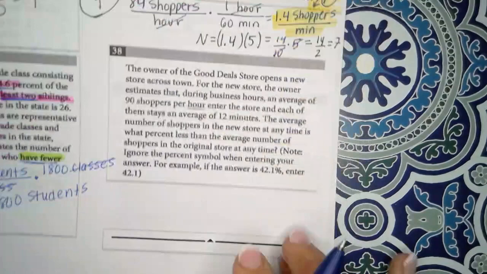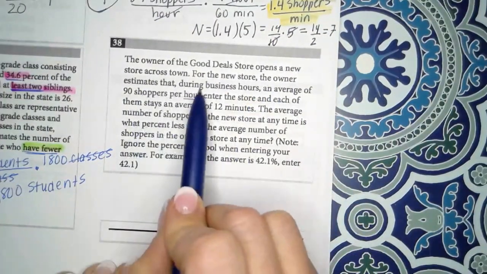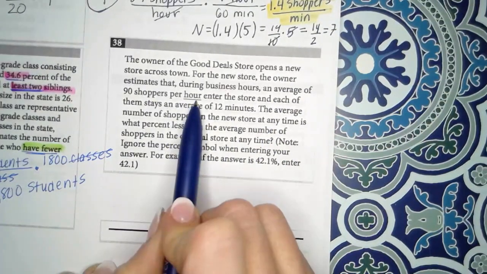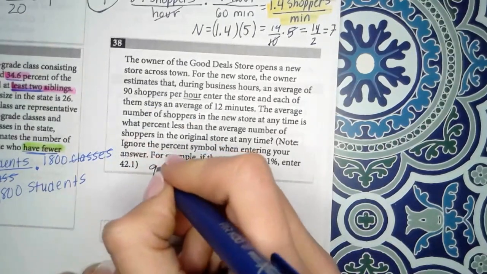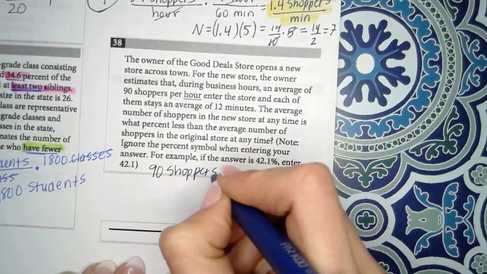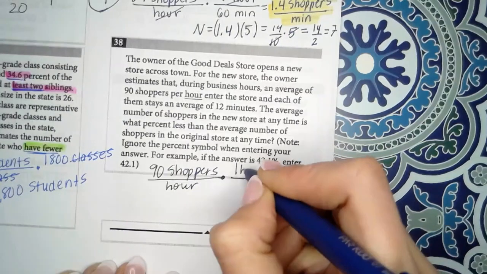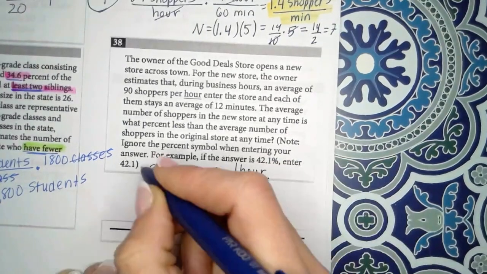Next. The owner of Good Deal Store opens a new store across town. For the new store, the owner estimates that during business hours, an average of 90 shoppers per hour, and the underlined hour, again, we should fix that, right? 90 shoppers per hour, and you guys told me I had to do what to change it to minutes? Divided by 60, 60 minutes, 90 divided by 60.